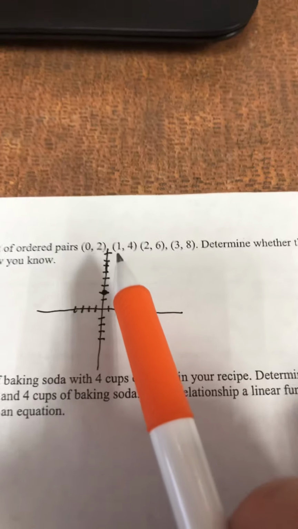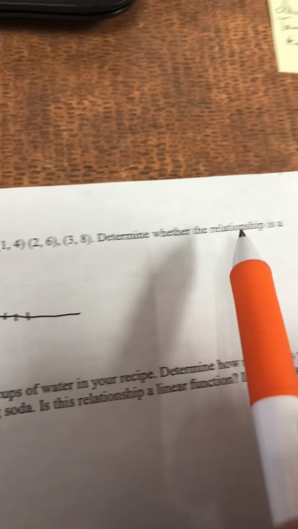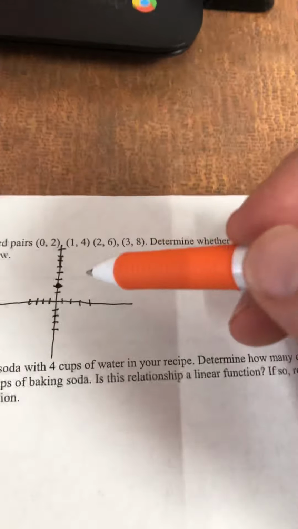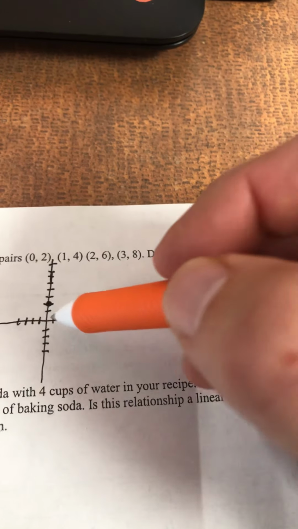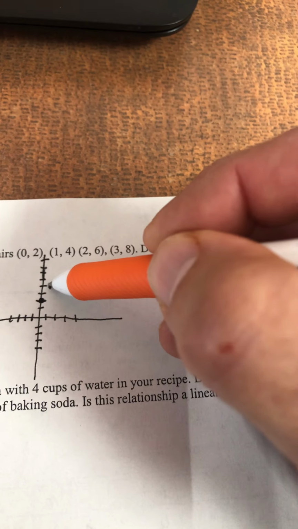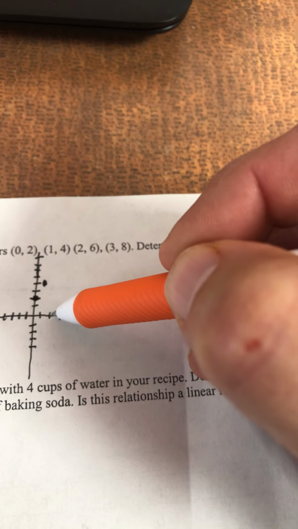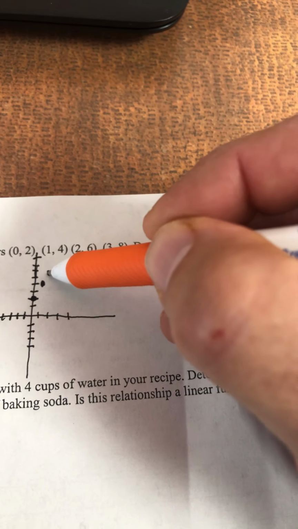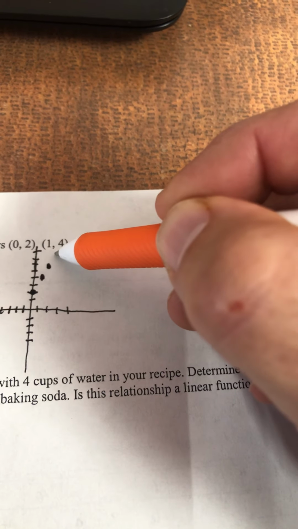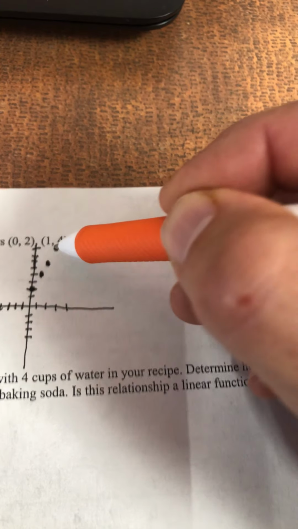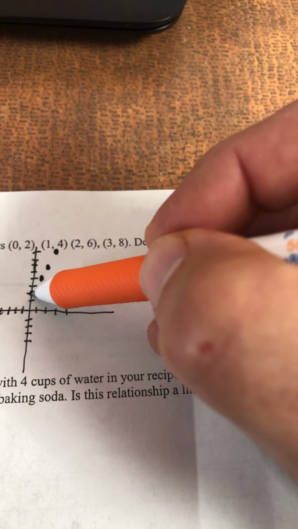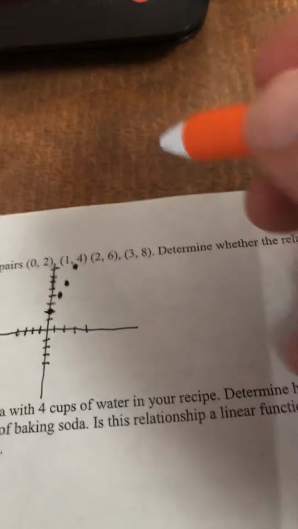For number 5, graph the set of ordered pairs. So you're just going to graph these and determine whether the relationship is a linear function and explain how you know. So I'm at 0, 2, and then I'm at 1, 4, and then I'm at 2, 6, and then I'm at 3, 8. I had to go all the way up to 8. So this would be my y-intercept.